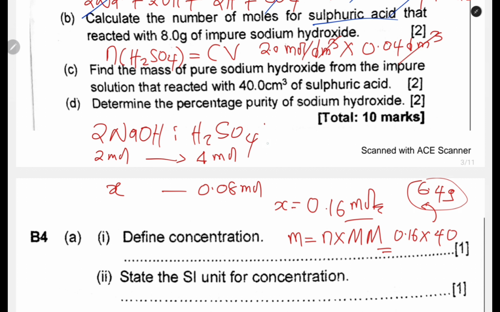So I can put here, mass of sodium hydroxide, which is pure, is equal to 6.4, because we are going to need it at some point. I guess you followed here. Due to space, that is the reason why my work is not that organized, but I hope and pray that you are able to get everything.